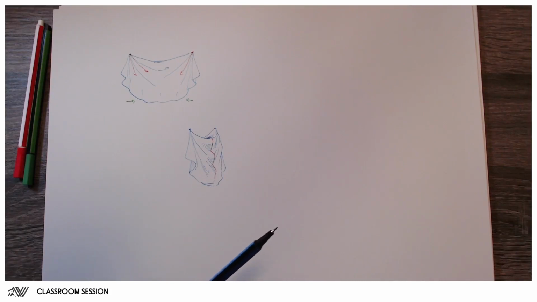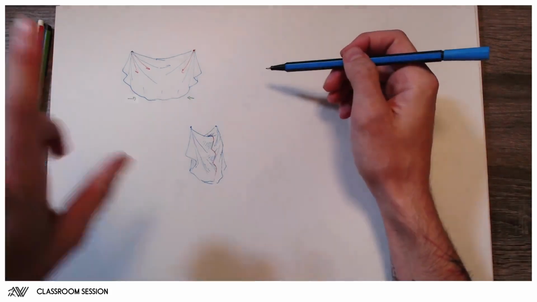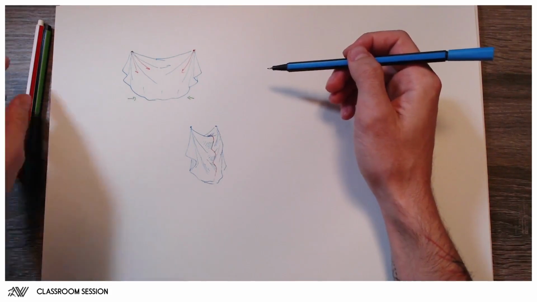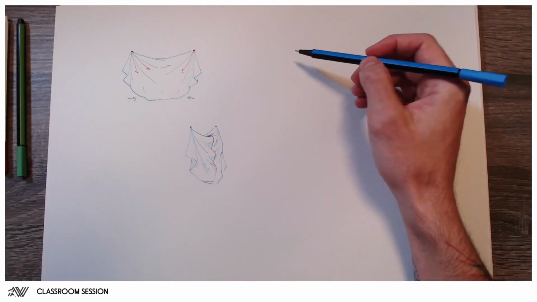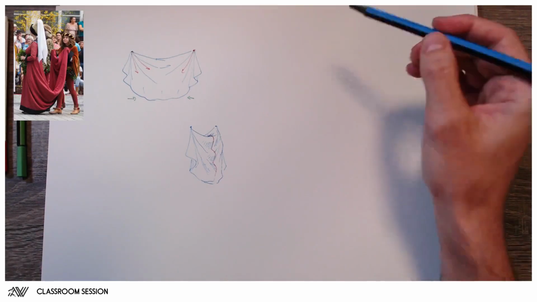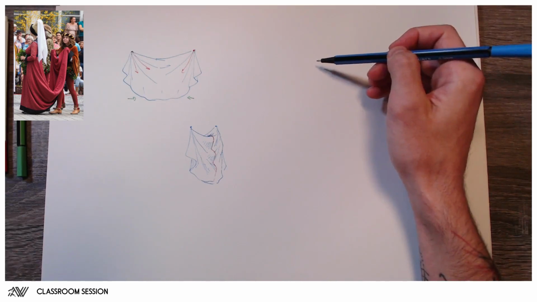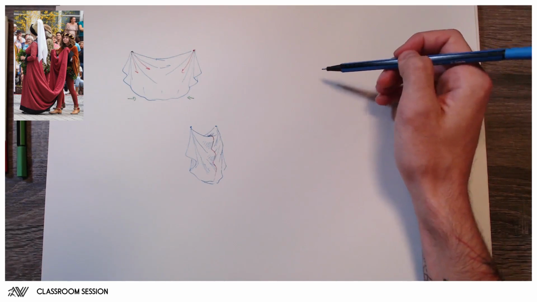Okay. Now let's look at, I have some reference here from medieval reenactment of some diaper fold examples. And so when I record this, by the way, I will include those reference photos in the video. But so we have a girl here that is holding up the dress of another woman. And so there are actually 3 points of tension, and they are all creating a diaper fold.